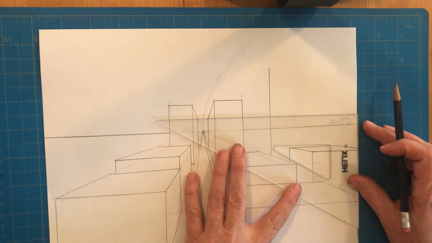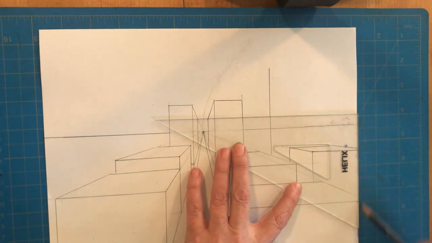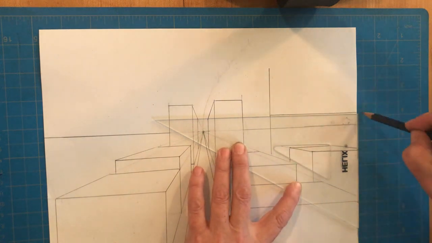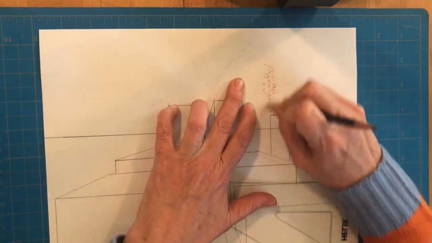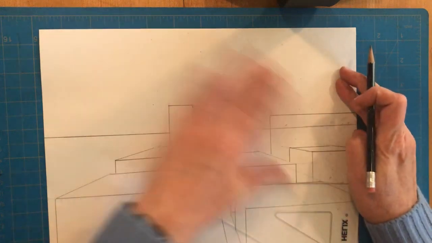Then I'm gonna come over here, make sure it's even. Draw a line right off my paper. Then I'm going to erase that. Now, if I would have left that one, I would have just taken the line off my paper.